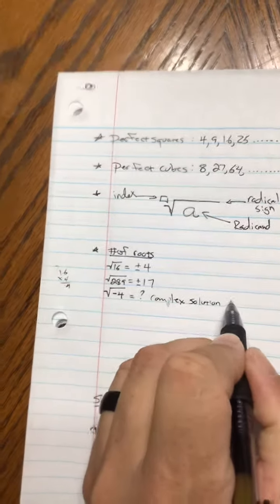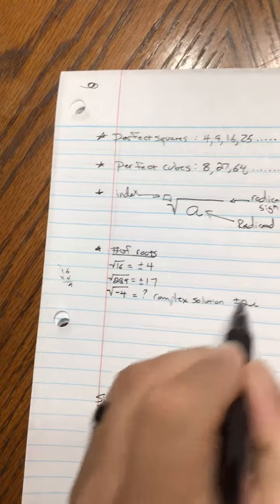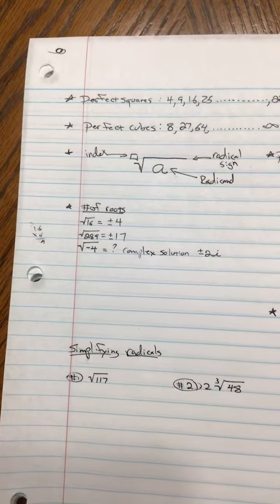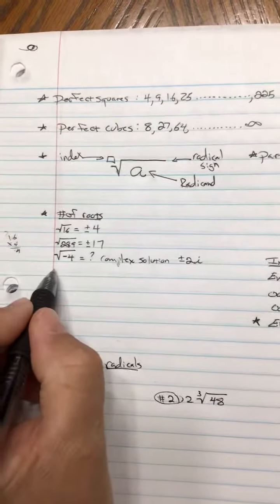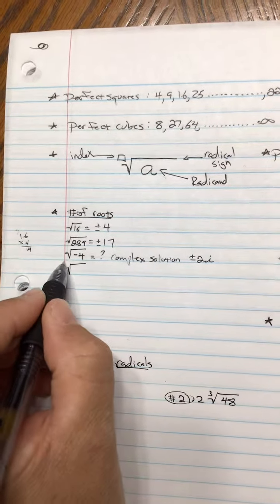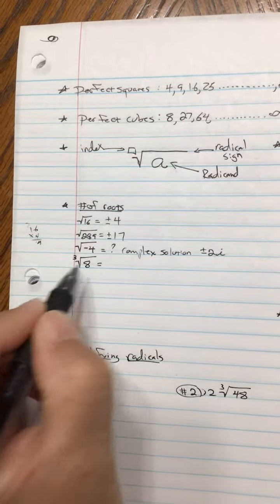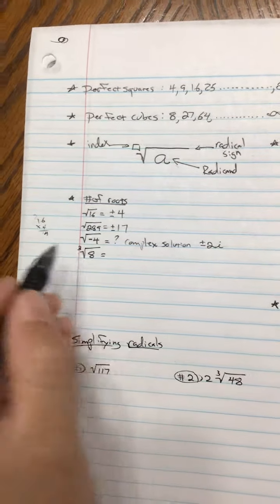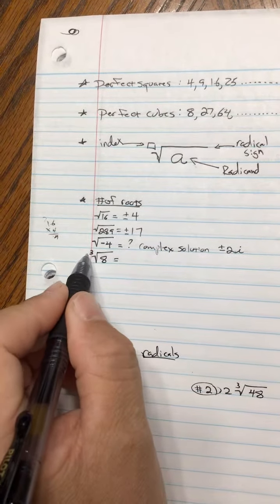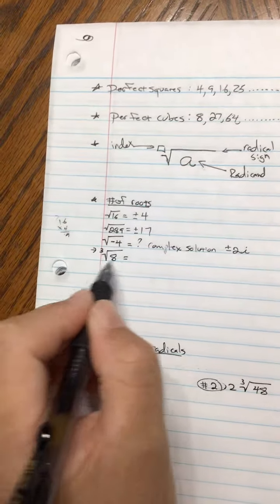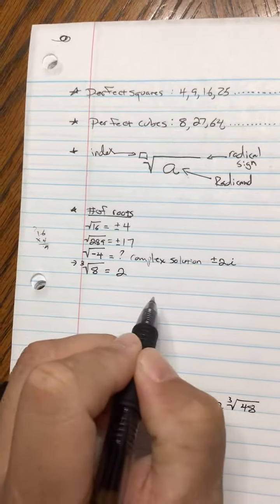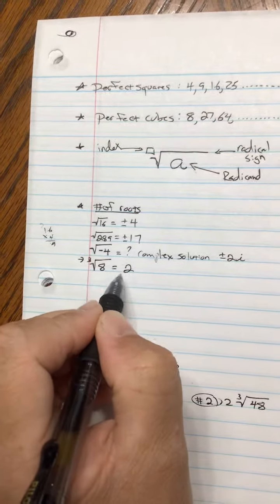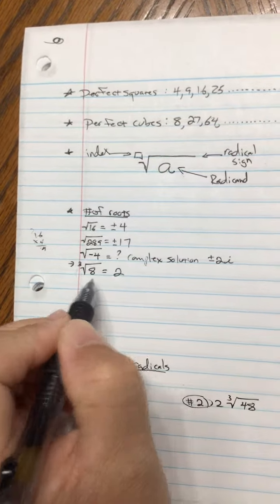And if you remember, that was like plus and minus 2i, right? So just bring that back into your remembrance. Now, let's do an easy one, the cube root of 8. Remember, you're saying what number multiplied by itself 3 times gets me 8? Well, that's 2. Now, this is not a plus and minus 2. This is just simply 2.